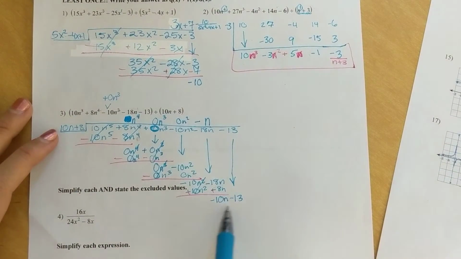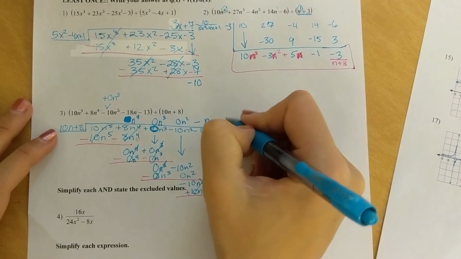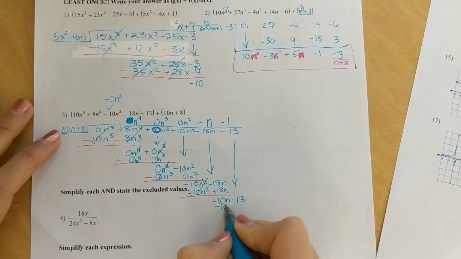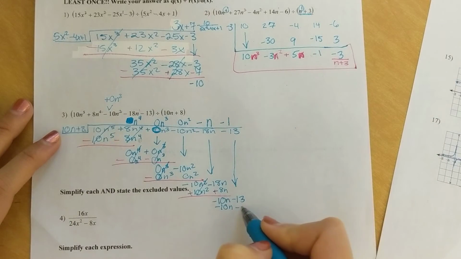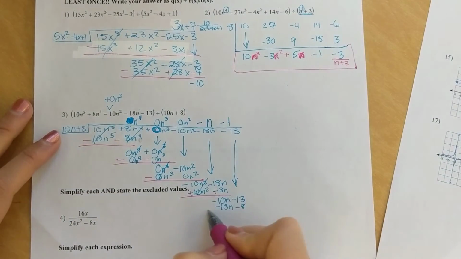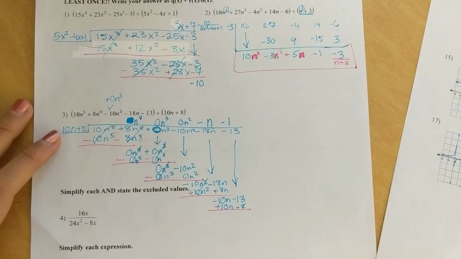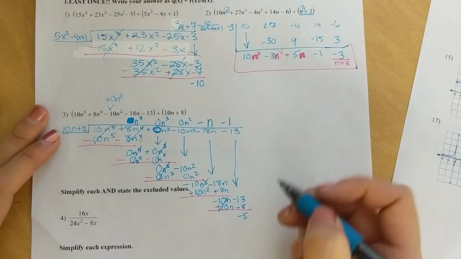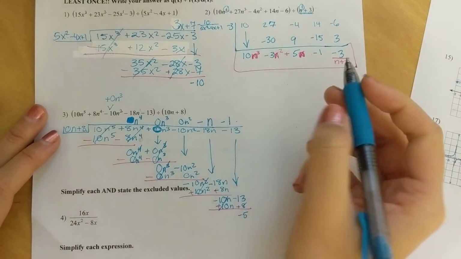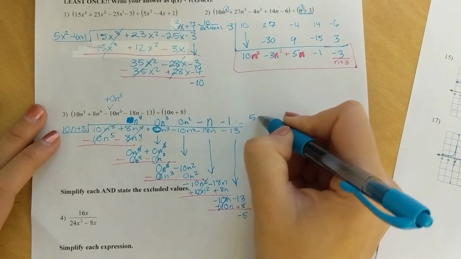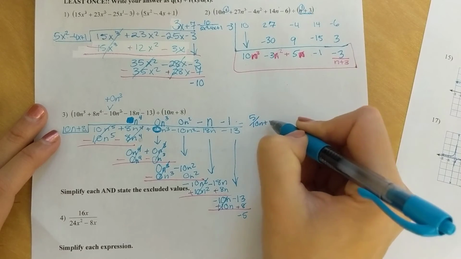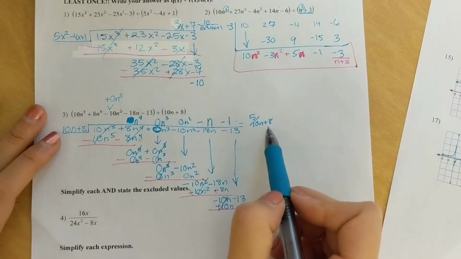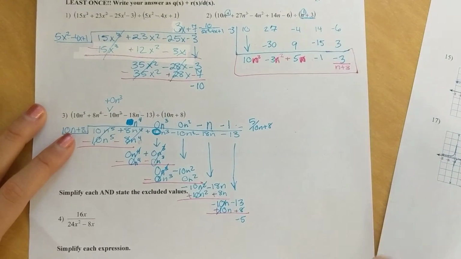10n goes into negative 10n negative 1 times. Multiply 10n times negative 1 is negative 10n. 8 times negative 1 is negative 8. Draw your line and change your signs to add. That's 0. This is negative 5, and my remainder is negative 5. So you'll subtract 5 and put it over the divisor. However, this has a bunch of zeros in it. This is not really a clean looking quotient, so please rewrite it.